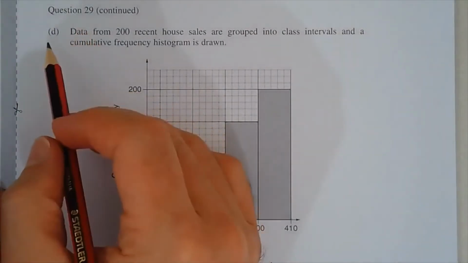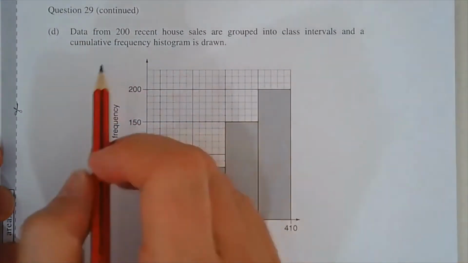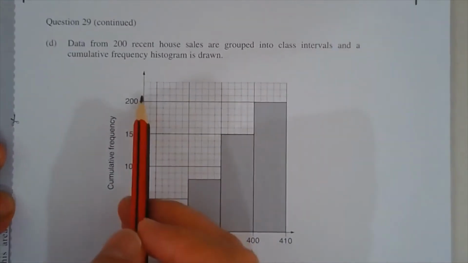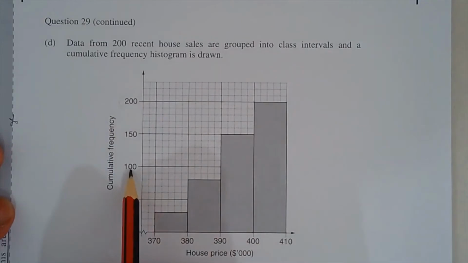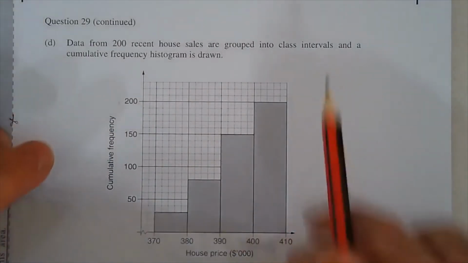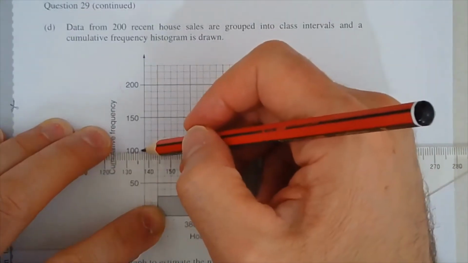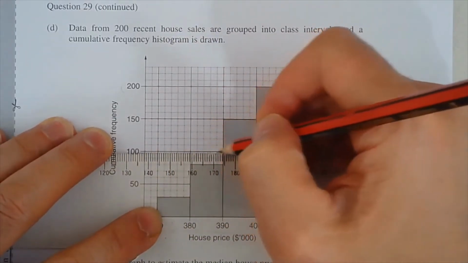Question 29D. Data from 200 recent house sales are grouped into class intervals and a cumulative frequency histogram is drawn. Part 1. Use the graph to estimate the median house price. So we have a frequency of 200. So the median would be the halfway mark, so it'll be where the frequency is 100. So what we'll do is project across first. Where the y-axis is 100, we'll draw a horizontal line across.